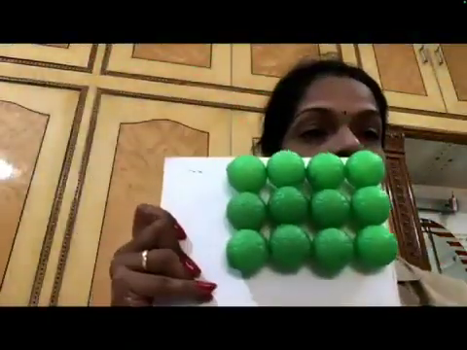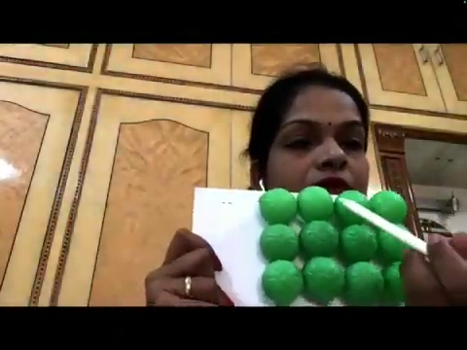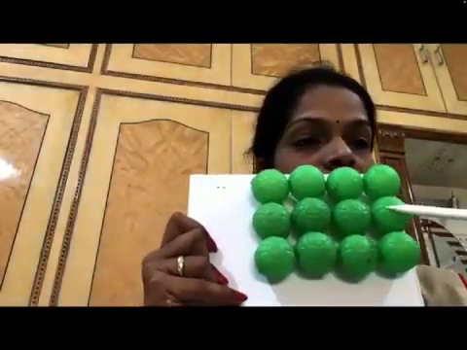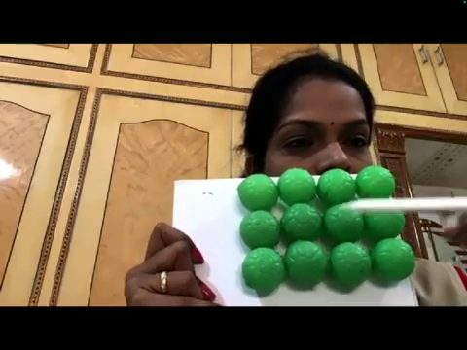There are 2 ways of arranging these atoms in 2 dimension. Let's see. You see this arrangement? Here, this is the first row, this is the second row, and this is the third row.